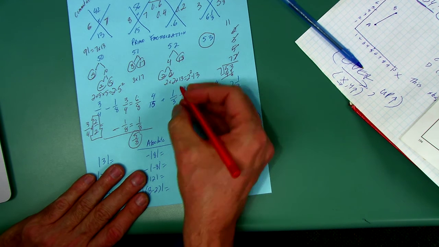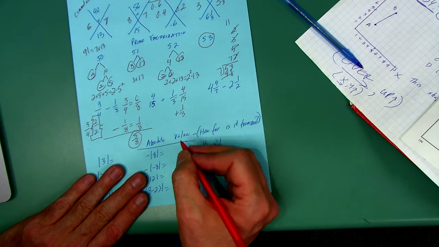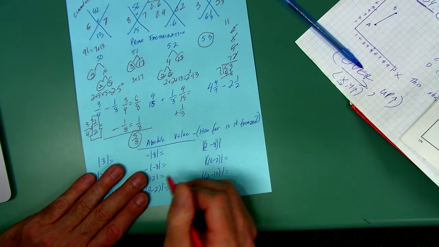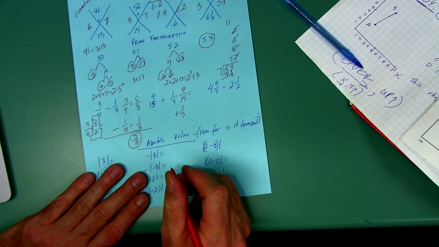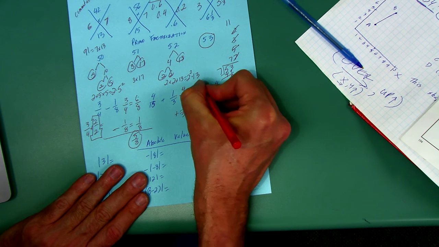Okay, and I'm adding these. Now, you're lucky because 3 goes into 15. Always check to see if the small number fits in the big number, because if it does, the big number is your least common denominator. Okay, so I'm changing 4/15 to 4/15.